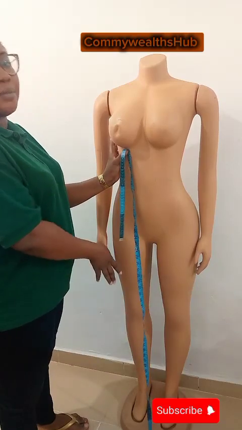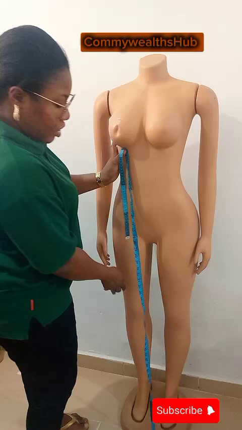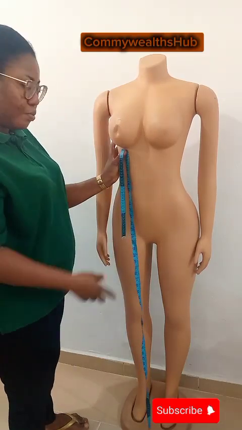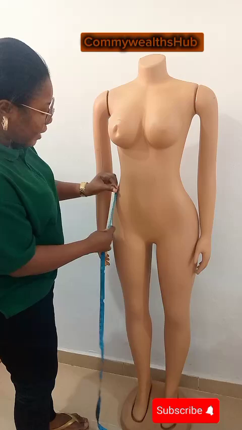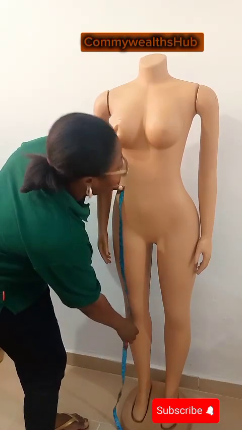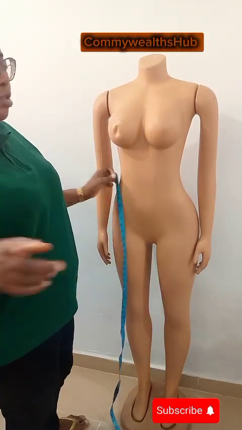If you want, it can be floor length. If you want, it can be by your ankle, and that goes on. If it is a short gown, you measure it to the point where you want it to be. If it is a short skirt, you position your tape on the waist and measure it where you want it to be. If it is long, you measure it downwards to where you want it to be.